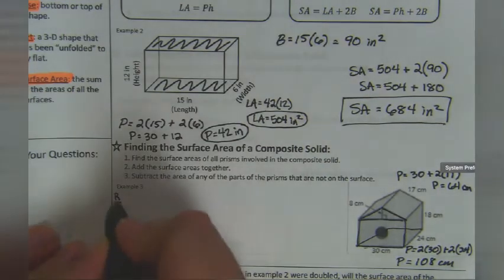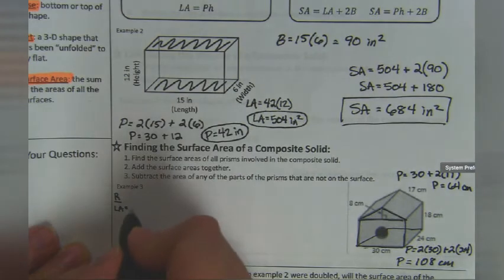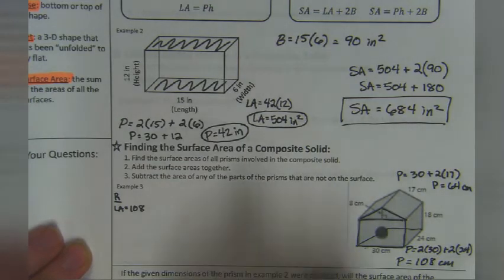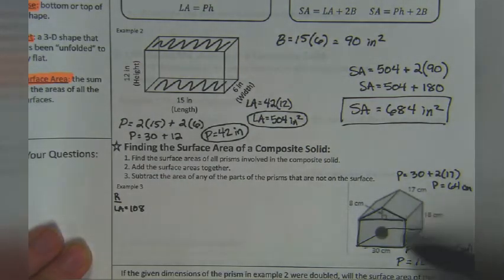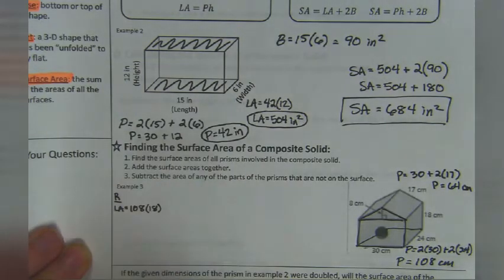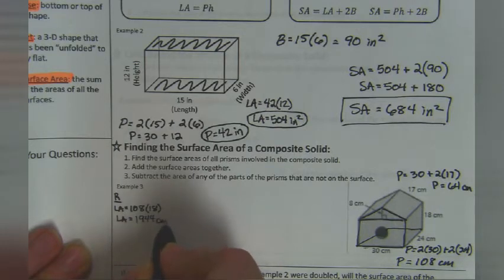Our lateral area is always going to be our perimeter times our height. Our perimeter was 108. That's what we figured out over here. And then our height here is going to be 18. So we're going to do 108 times 18. That gives us a lateral area of 1,944 centimeters squared.